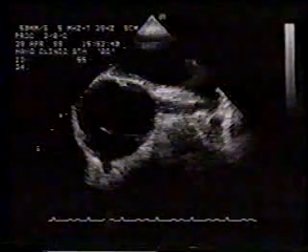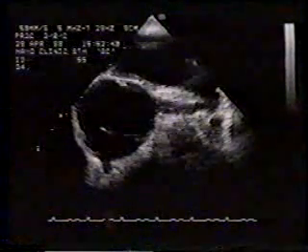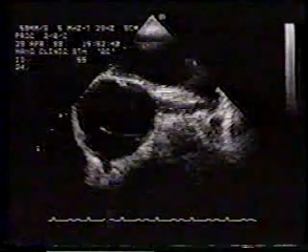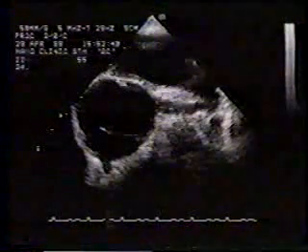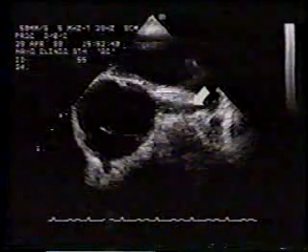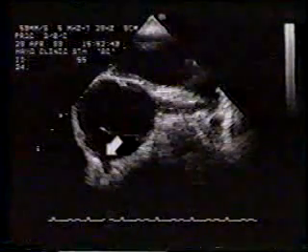Transesophageal echocardiography will further enhance our ability to visualize the left main, left anterior descending, and circumflex coronary arteries. This is a still frame demonstrating visualization of the left main coronary artery using a transesophageal probe. The ostium of the right coronary is also visible.